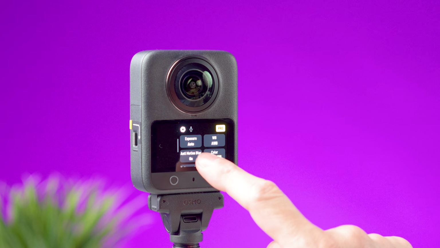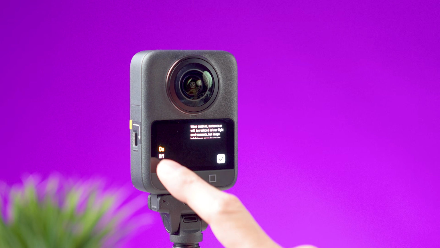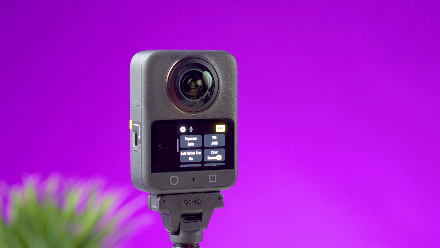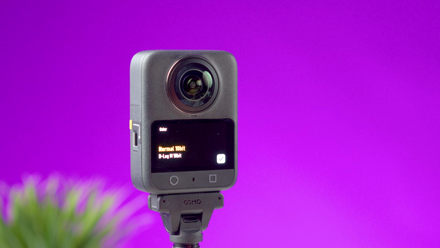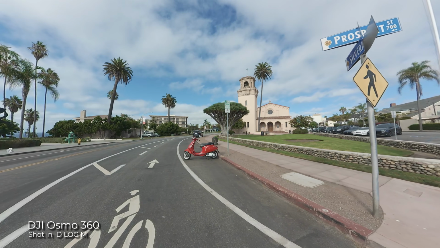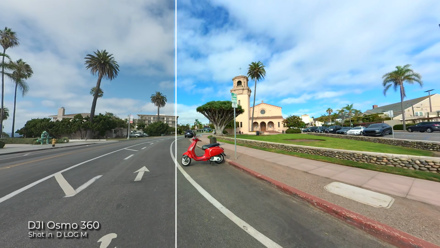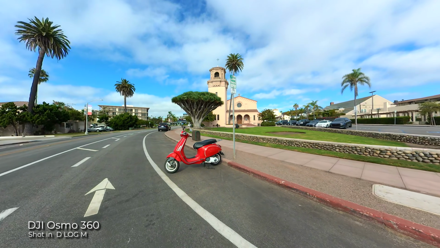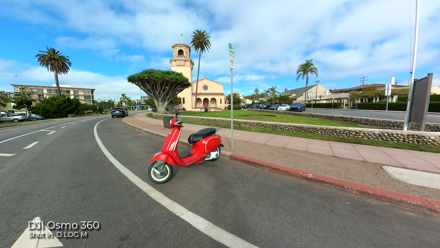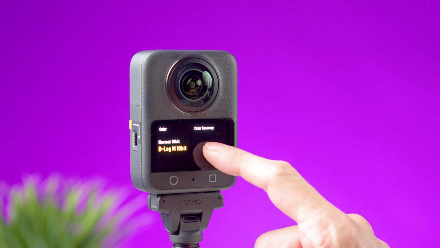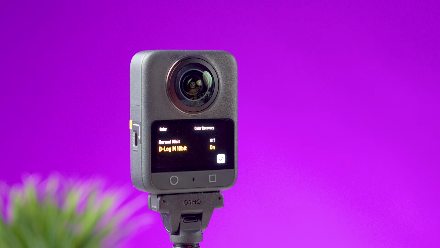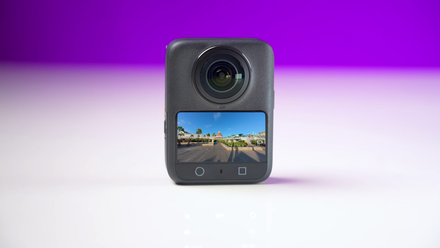For lower light conditions, it is useful to turn on the anti-motion blur, and here on the right side, you can leave the color profile on normal 10-bit color, but using D-Log-M is going to give you the highest dynamic range, and it's just more flexible to color grade in post. The screen will show a flat color preview of your video, so here you can turn on this option so you have a better idea of what the video is going to look like after you apply the color correction.